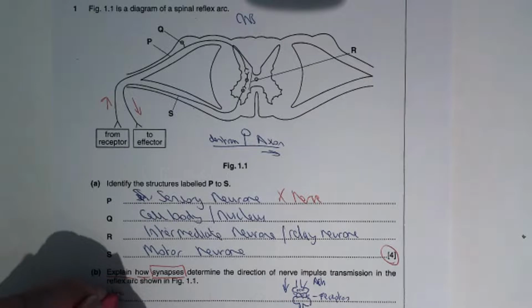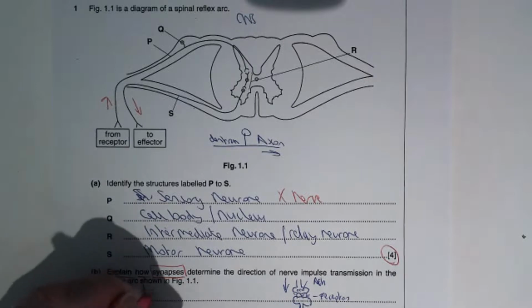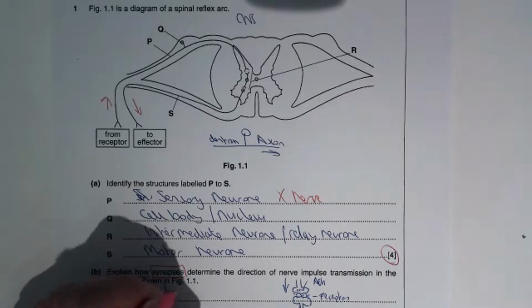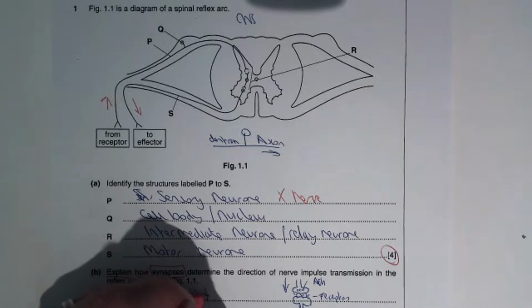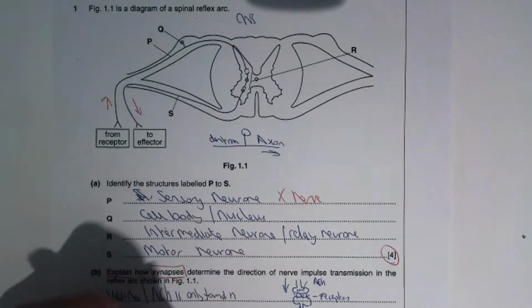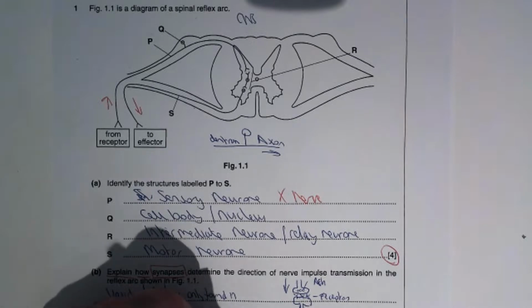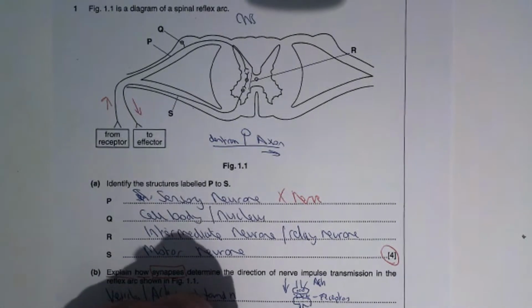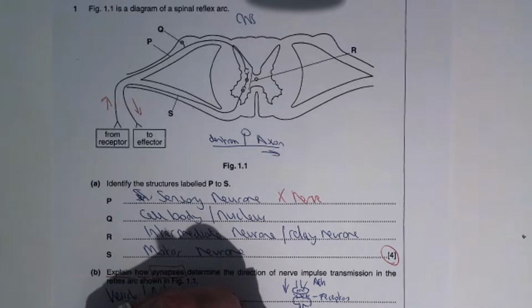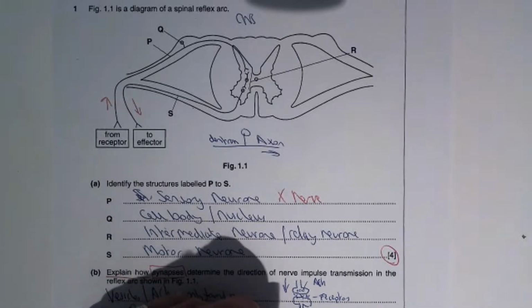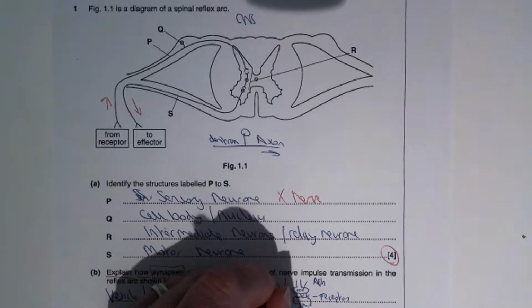Well, the vesicles, or ACh, is only found in the presynaptic neuron, or you can say knob, which is this part here.